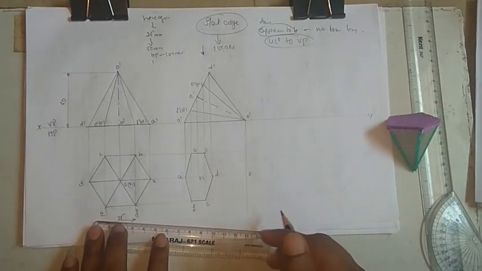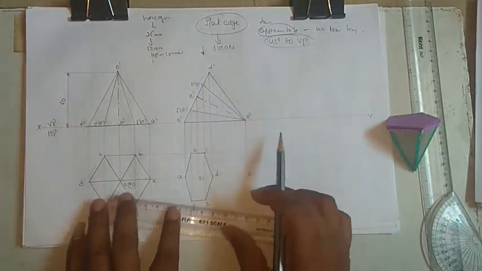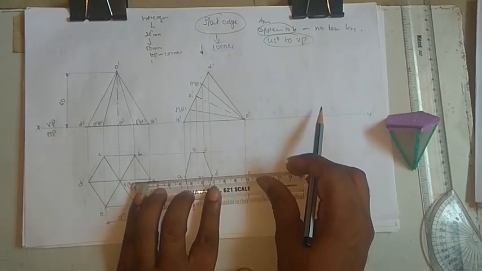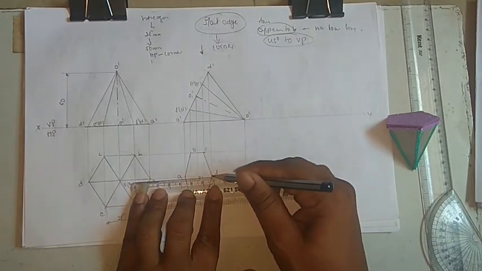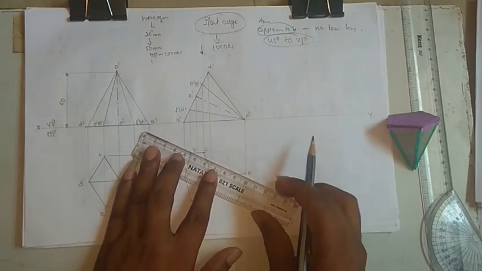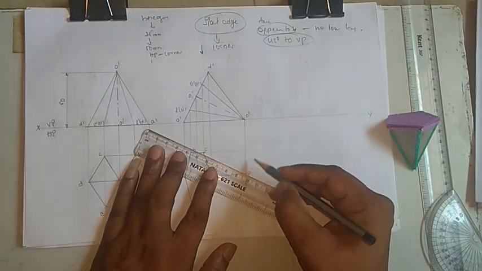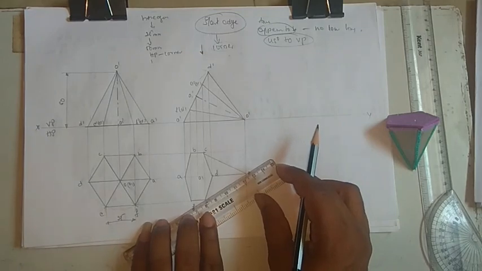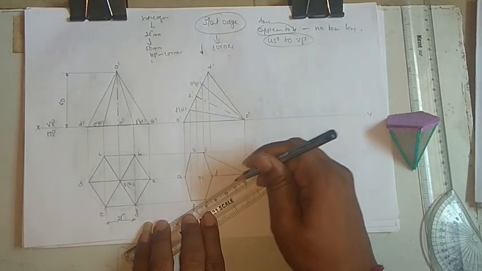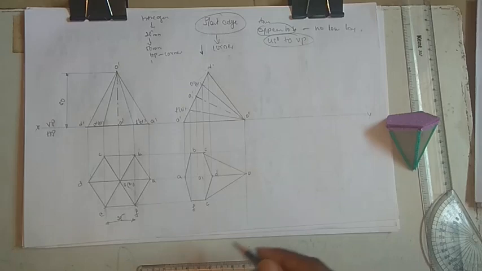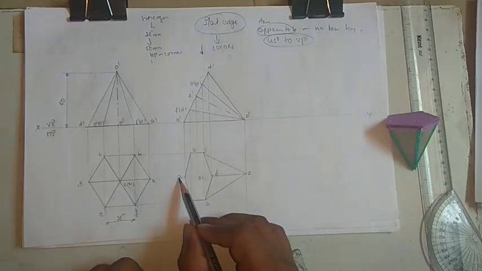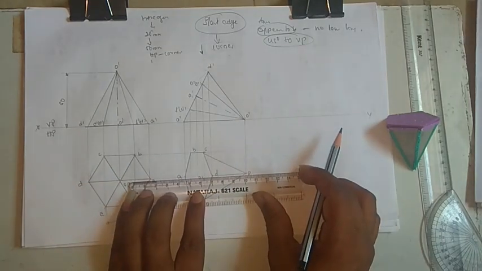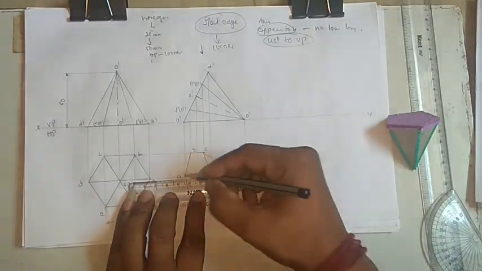Okay, so now O to D is visible. So O to D is a dark line. Okay, so now from here to here this will be the boundary. Okay, so from here to here it will be the boundary. Okay, so when this one is done, we have a line O to A. So O to A till O to D it is a dark line.